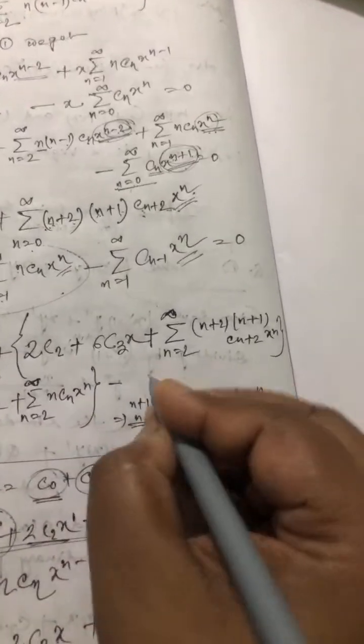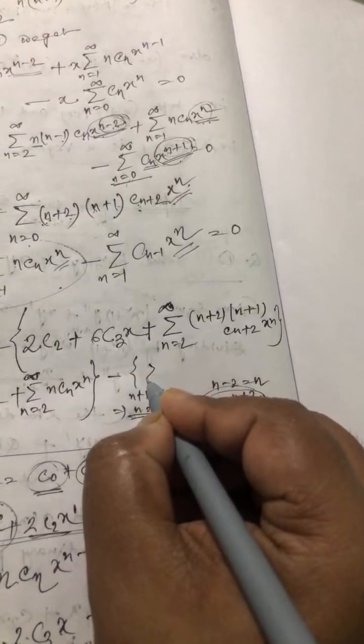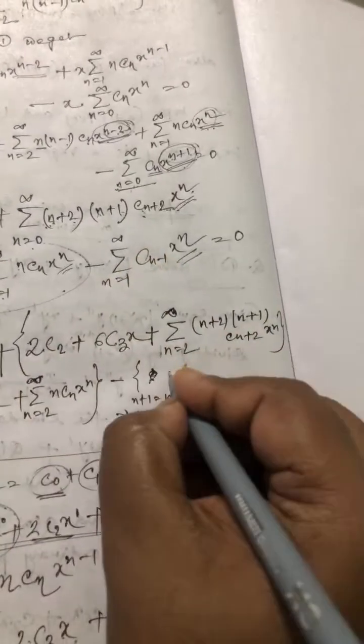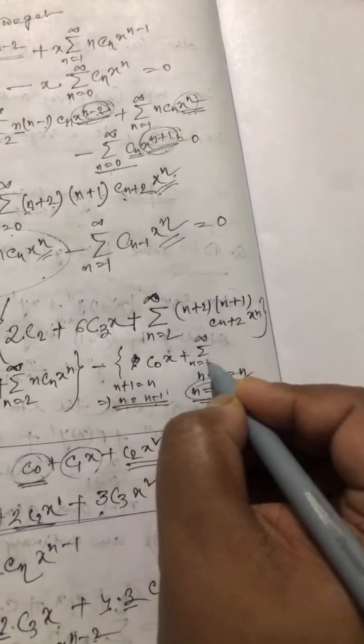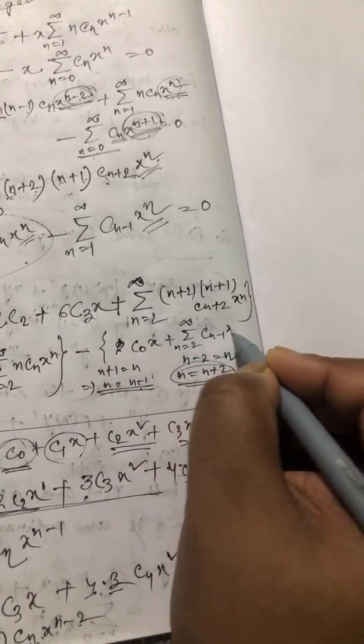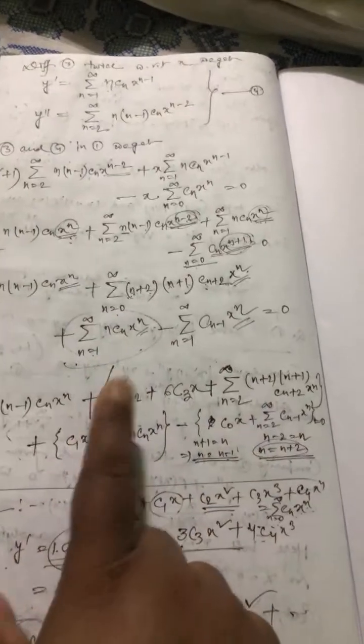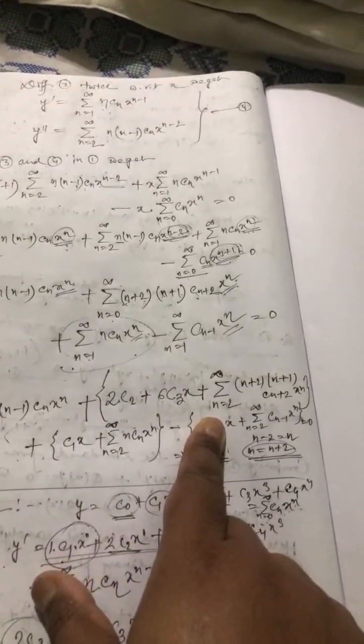And the final one, putting n equals 1, c naught x plus summation n equals 2 to infinity cn minus 1 x to the power n. So you can see I have split the larger summation in such a way: first term, second term, then the summation will start from 2 to infinity. In this way I have considered all these expressions.